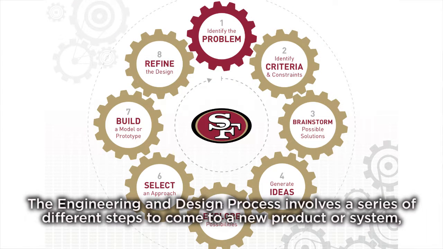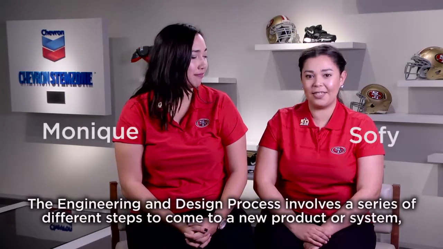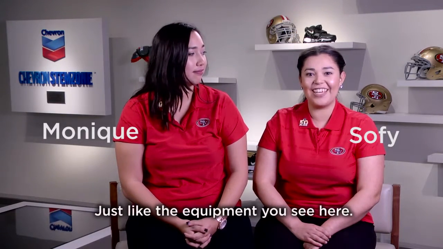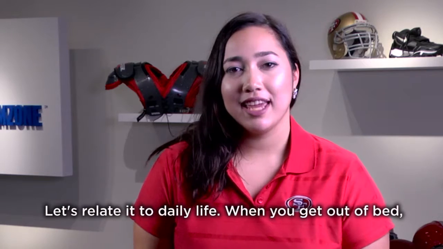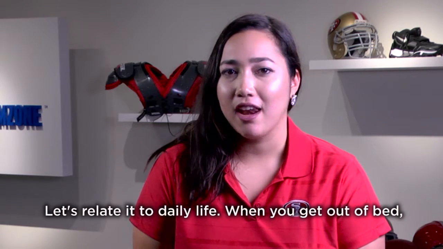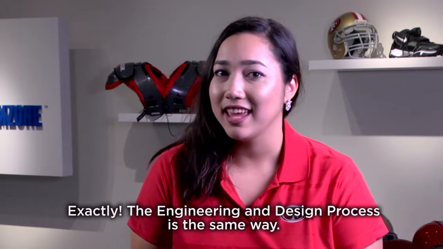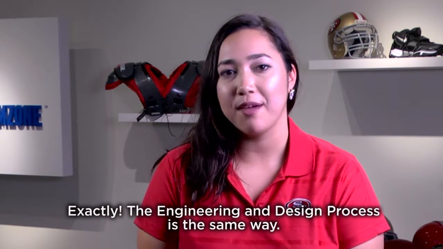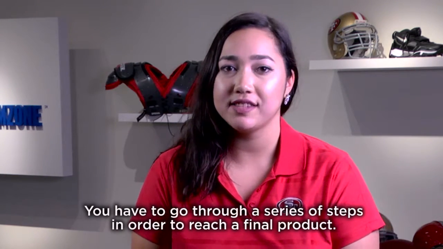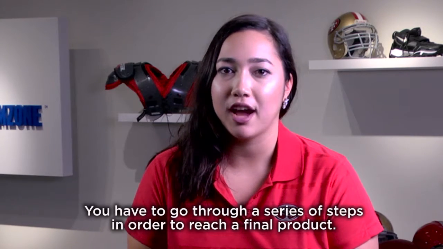The engineering and design process involves a series of different steps to come to a new product or a system, just like the equipment you see here. Let's relate it to daily life. When you get out of bed, are you automatically ready to go to school or go to work? Exactly. The engineering design process is the same way. You have to go through a series of steps in order to reach a final product.